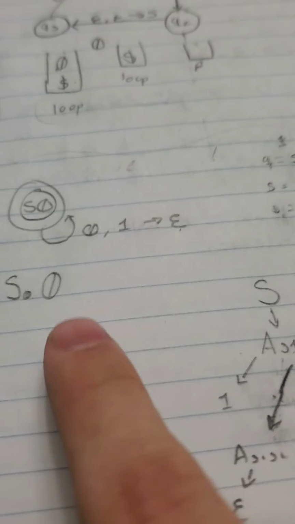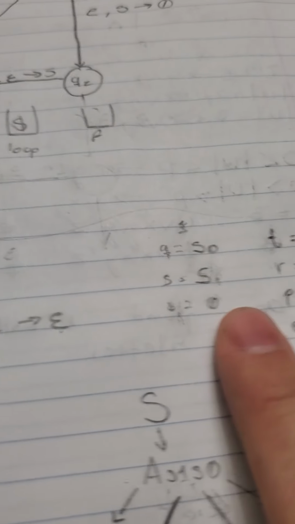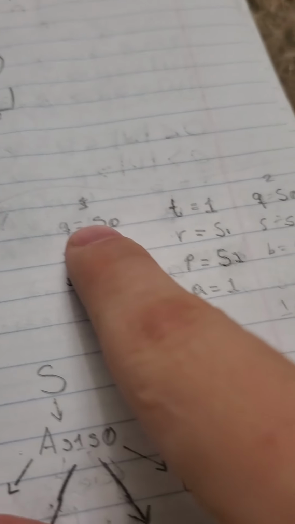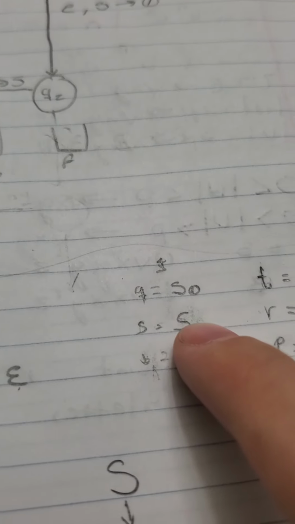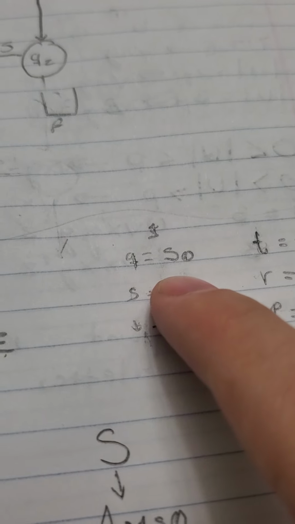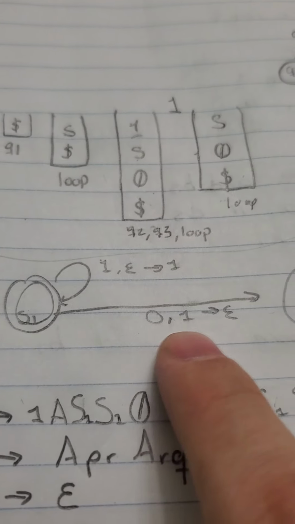As we have two pushings here, we have to go one and two. So my Q is my destination, which should be S0. S should be my source, so it should be S1 because I'm doing 0, 1, epsilon, which should be this one.